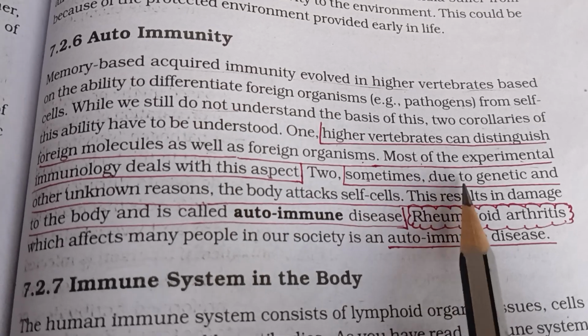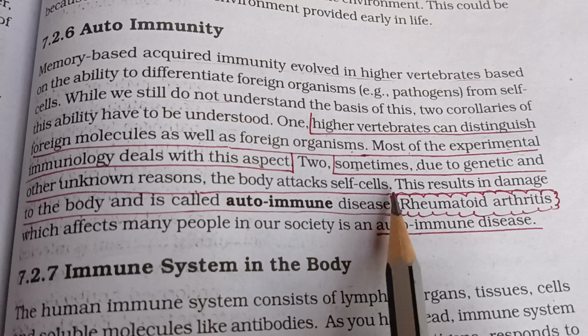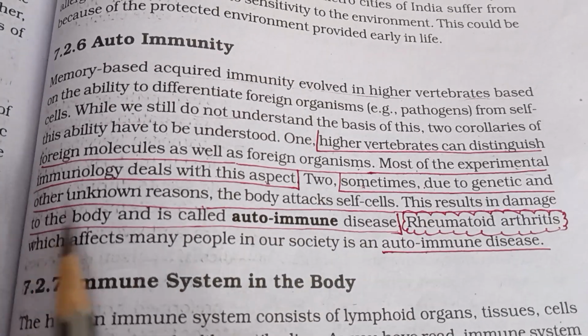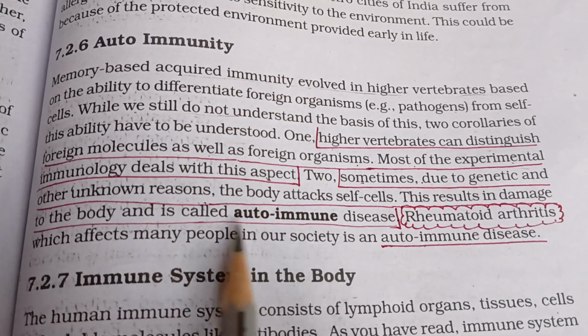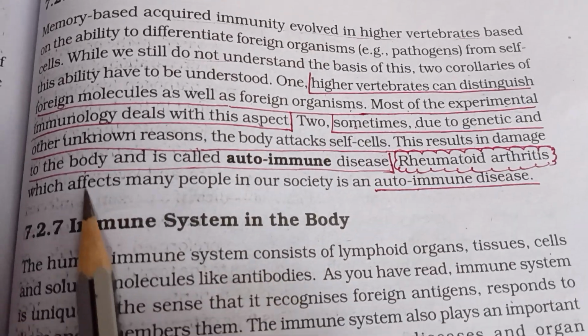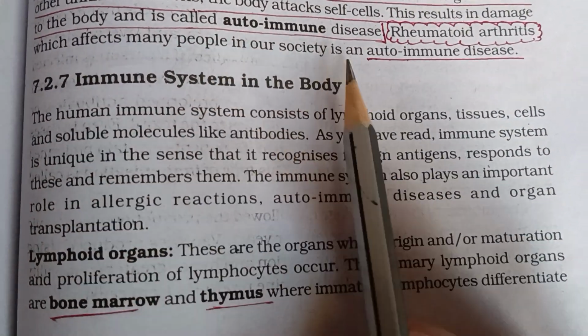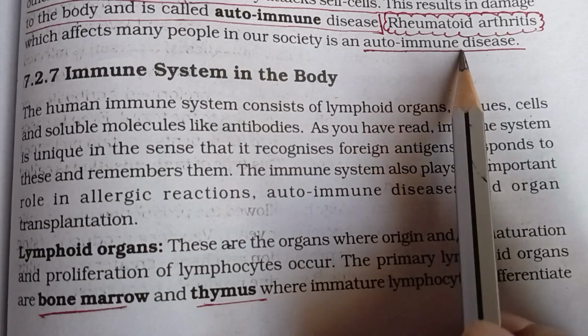Two, sometimes, due to genetic and other unknown reasons, the body attacks self cells. This results in damage to the body and is called autoimmune disease. Rheumatoid arthritis, which affects many people in our society, is an autoimmune disease.